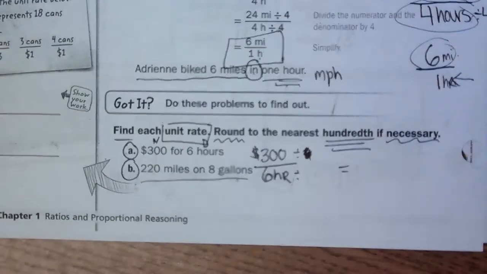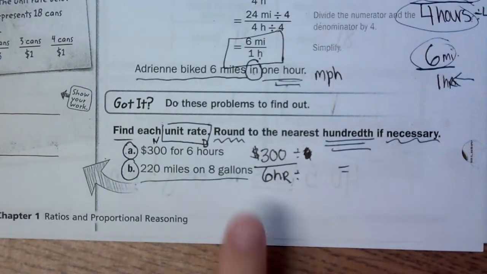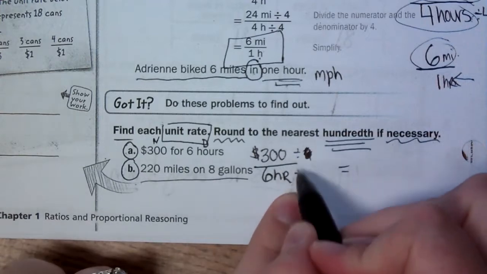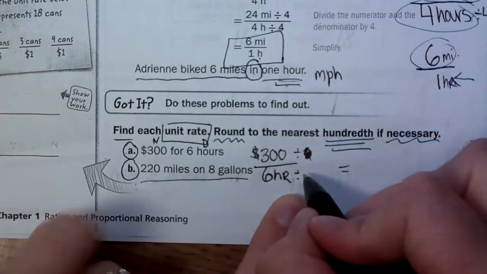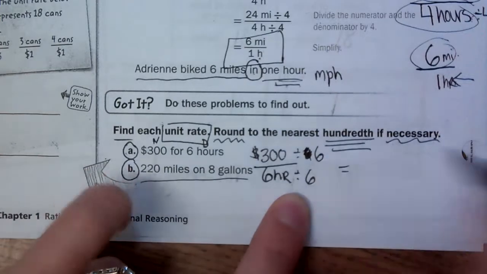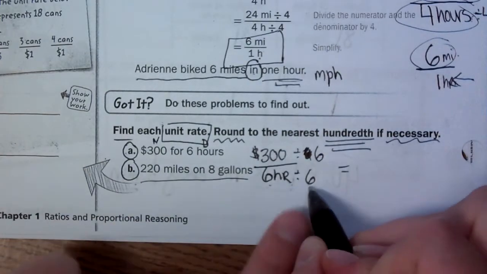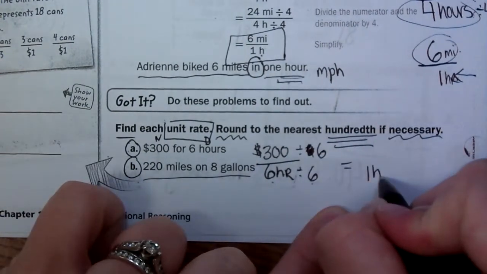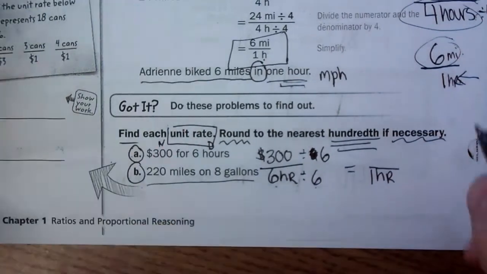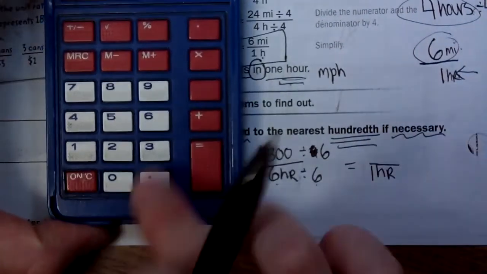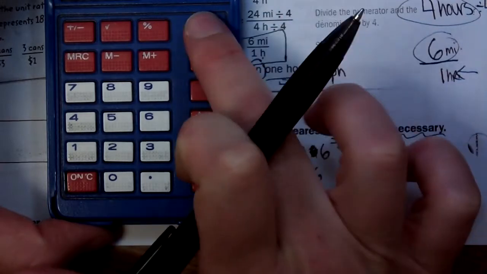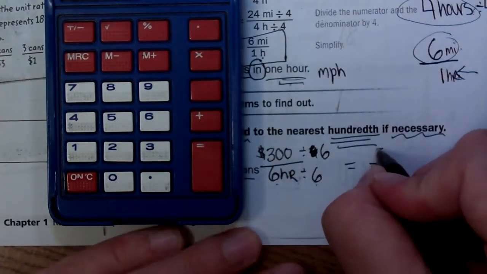All right, I'm assuming that you have finished those problems, so let's talk about these. What did you divide by to get rid of the 6? Well, you divided by 6, top and bottom. And 6 hours divided by 6 gives me 1 hour. Please don't forget the hour. And then $300 divided by 6 is going to get me $50.